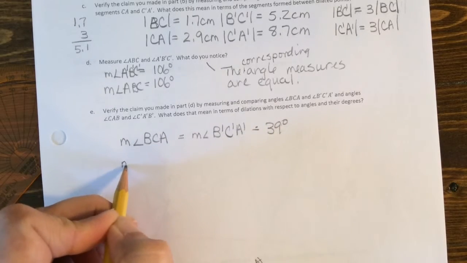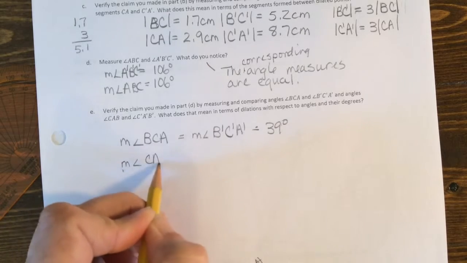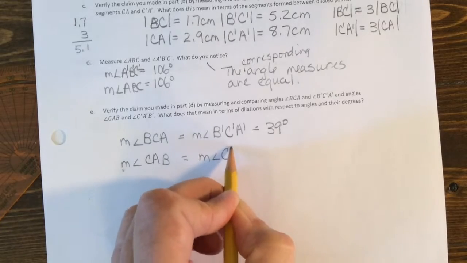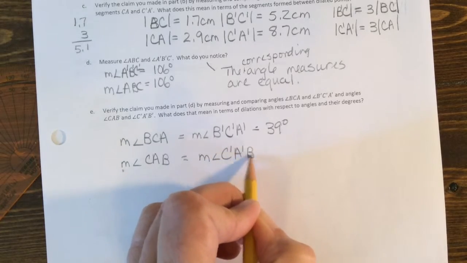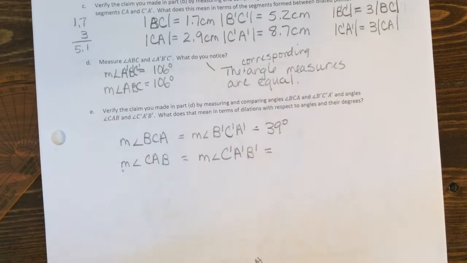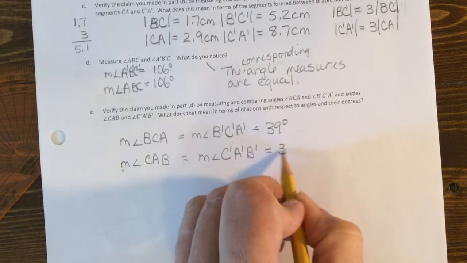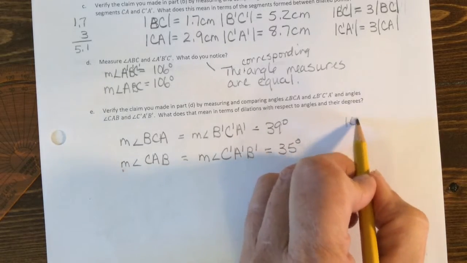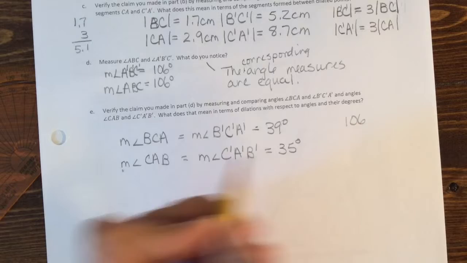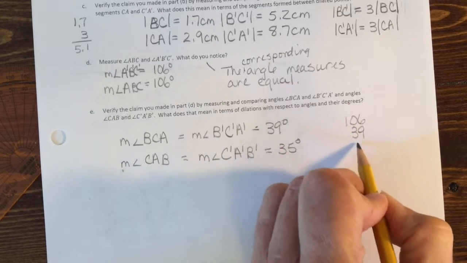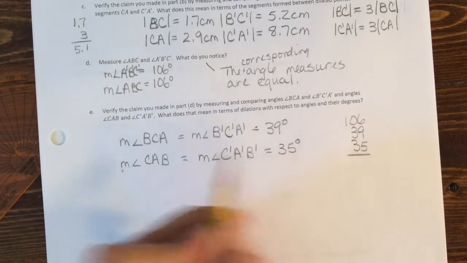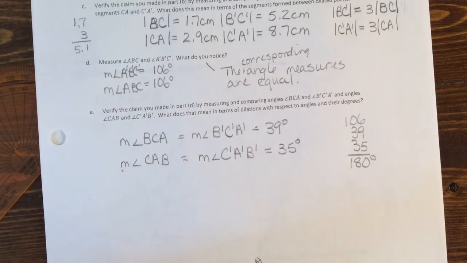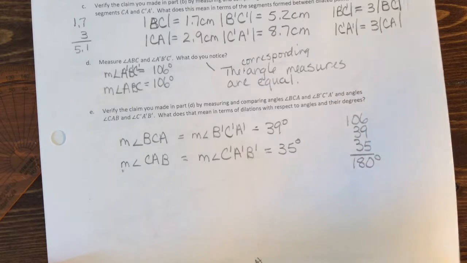And then the measure of angle CAB was equal to the measure of angle C prime, A prime, B prime, and that was equal to 35 degrees. I kind of did a little adjusting, so my total angle degrees here are 106 plus 39 plus 35, which does come out exactly to 180. How nice.